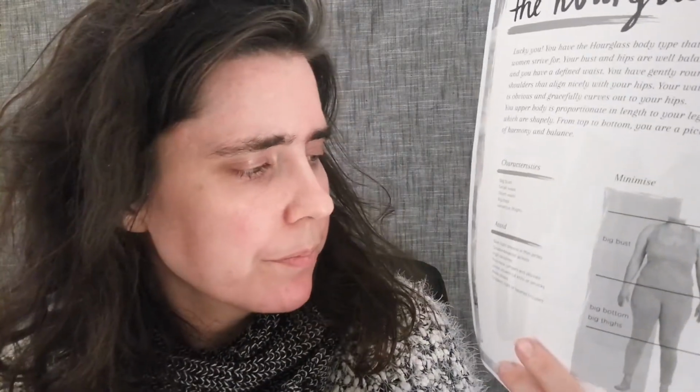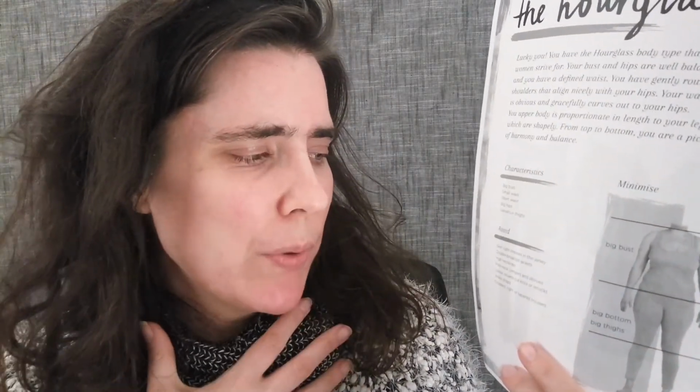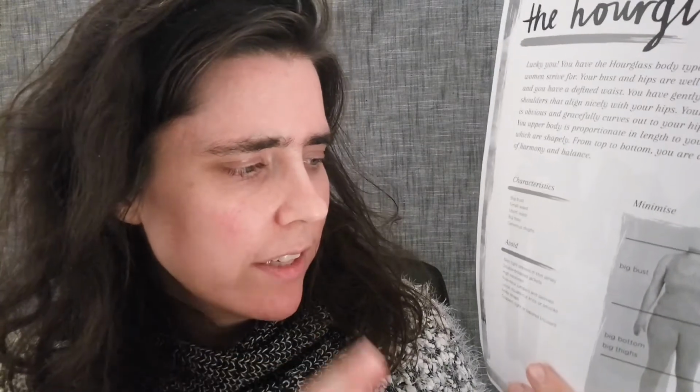You want to avoid high necklines. Nice little plunging necklines or neutral necklines are really nice. Polo neck jumpers are not really doing a lot for you, because they accentuate the size of your bust and make it look oversized, not necessarily in a good way.